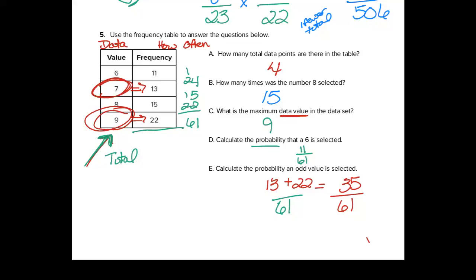So this whole time we were supposed to be using the frequency table. So you can only use what is given to you right there. Okay? Any questions on any of these problems or D and E especially? I know those are maybe a little bit more confusing. Questions? Does it make sense now?